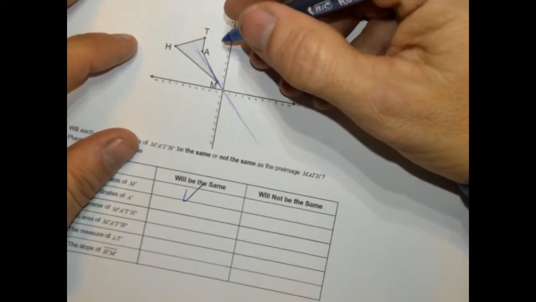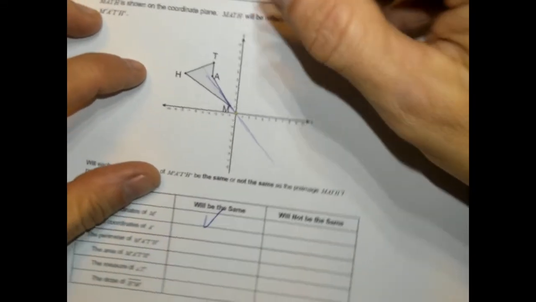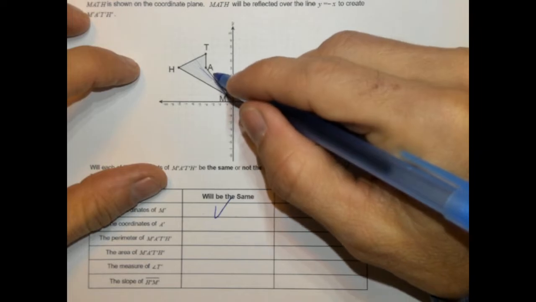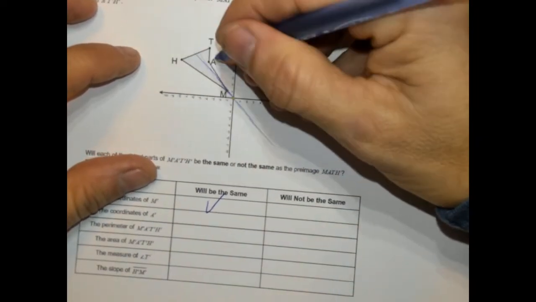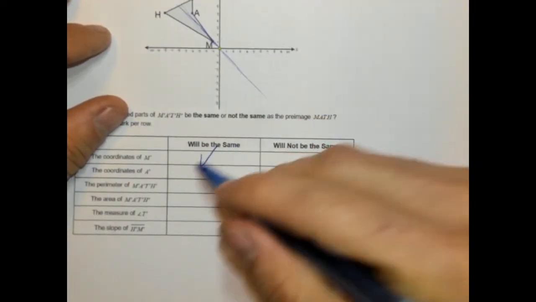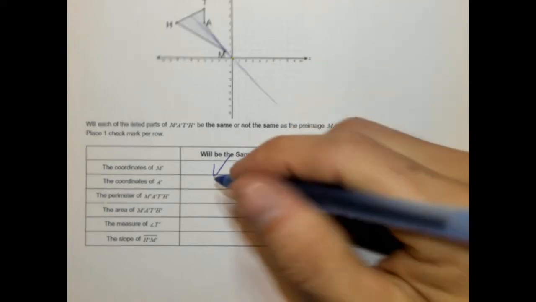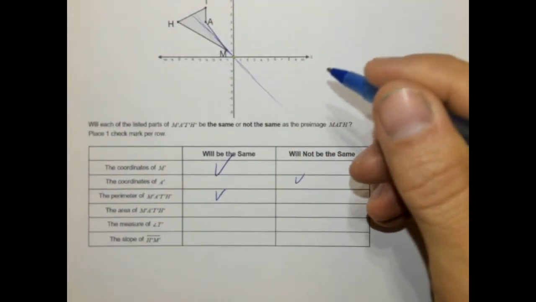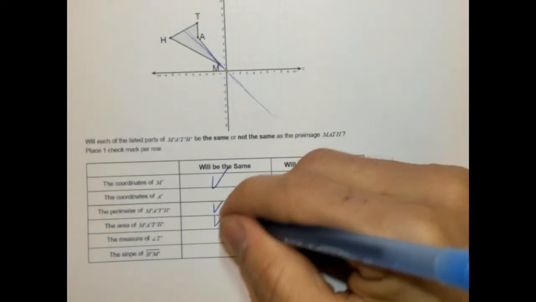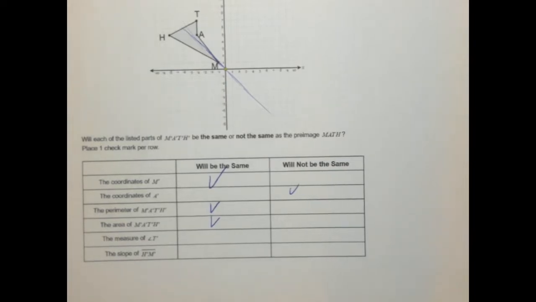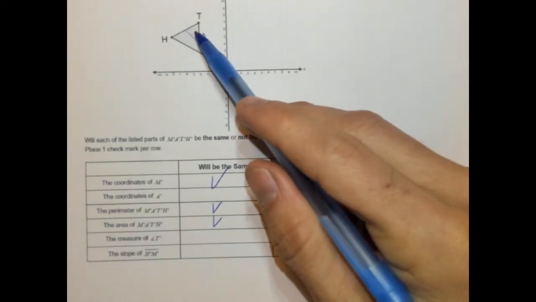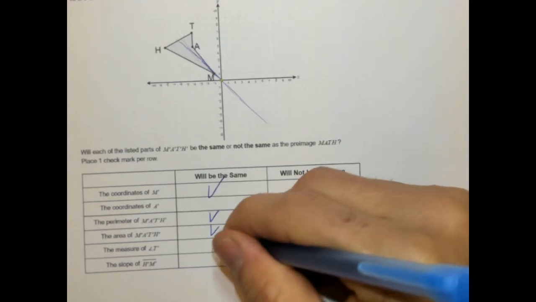Coordinates of A, though, let me see if that's on the line of reflection. This is -4, 5, so this would not be on the line of reflection, so that would change. That'd go down here. The perimeter of M8, yeah, perimeters aren't going to change because it's the same size, same shape, because it's a rigid transformation. The area would stay the same as well. The angles aren't going to change because it's going to preserve congruency.